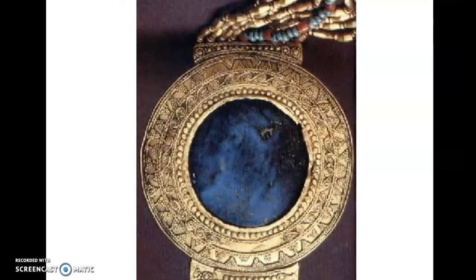Now, it's not surprising that people were inspired by the radial symmetry or the pizza design found in nature. This is a piece of jewelry made by the ancient Egyptians. You can see that lapis lazuli in the middle. And if you divide it up like a pizza, you'll see that each section is the same.